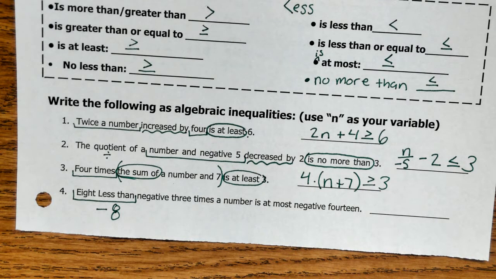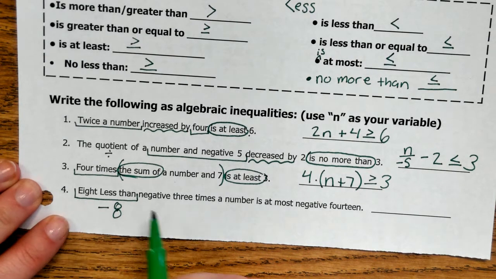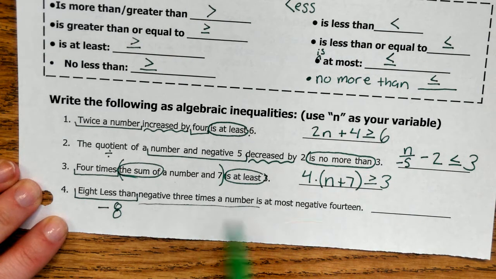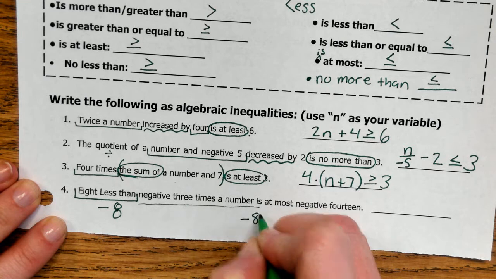Now, that is tricky. Less than is a special word. If I said I have 10 cookies and Eddie has 7 less cookies than I do. Wait, I have 7 less cookies. Unfortunately, how many cookies would you have? 3. 7 less than 10 is 3. 10 minus 7 is 3. So 7 less than 10 is 10 minus 7. 8 less than something is whatever that is minus 8.